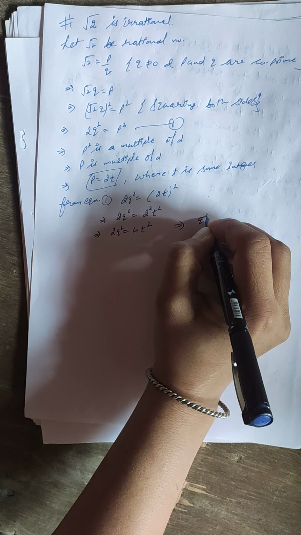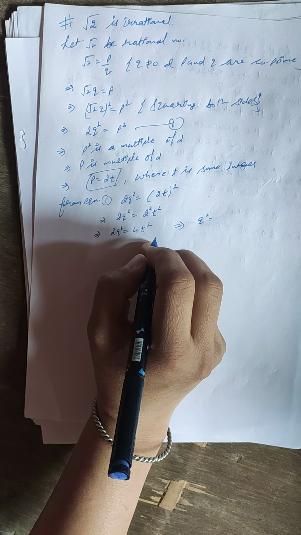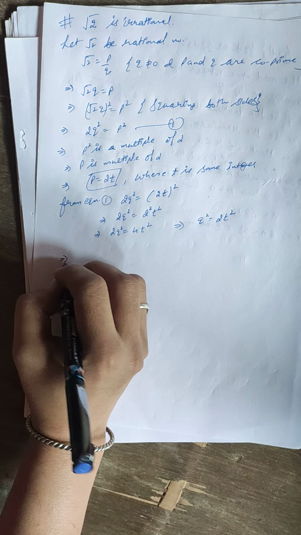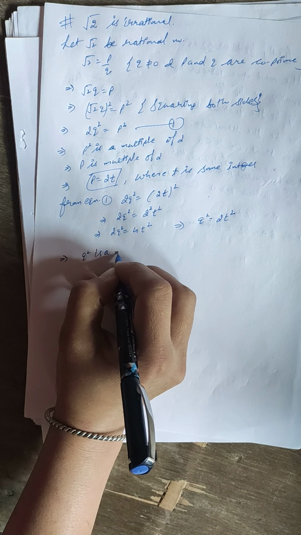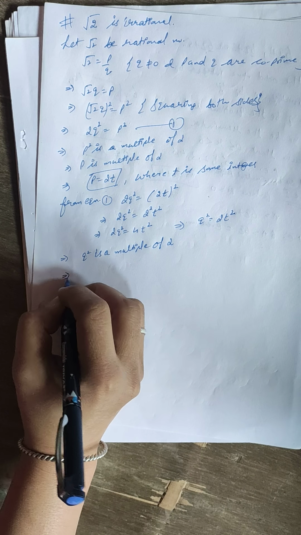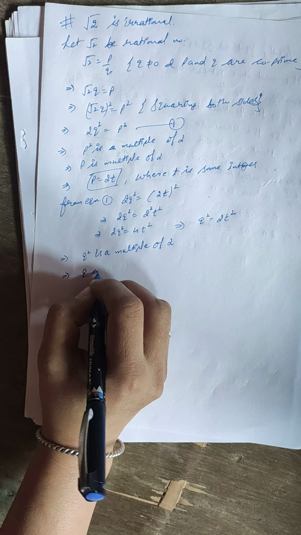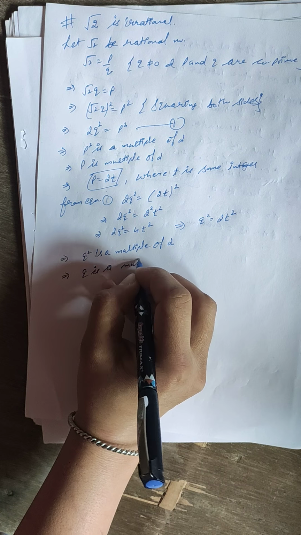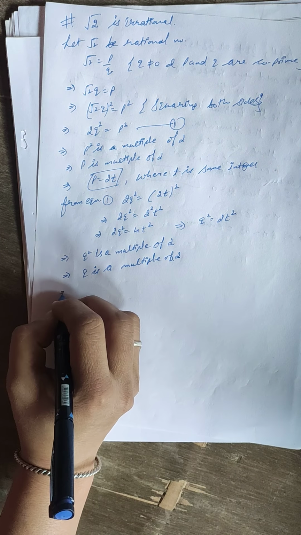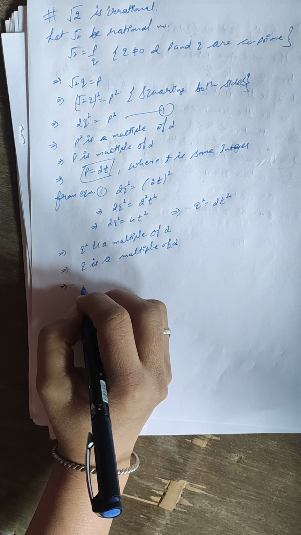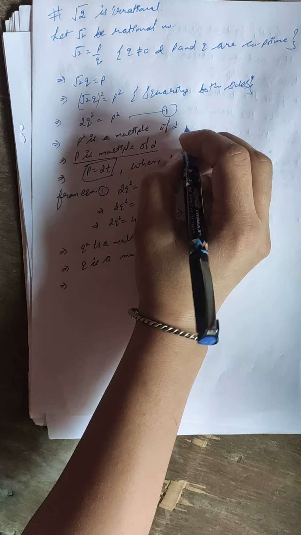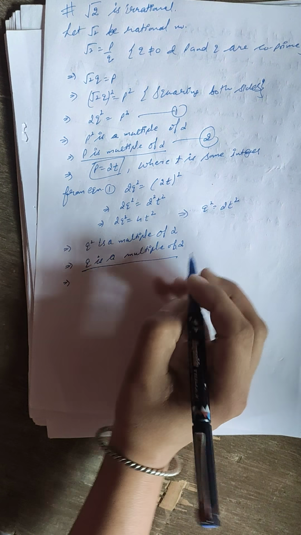After cancellation, 2 can be taken to the opposite side in division form, so q square will be equal to 2t square. Then you have got that q square is a multiple of 2. If q square is a multiple of 2, then q is a multiple of 2. Now if q is a multiple of 2, then p and q will have the same common factor. p is a multiple of 2, and here q is a multiple of 2.